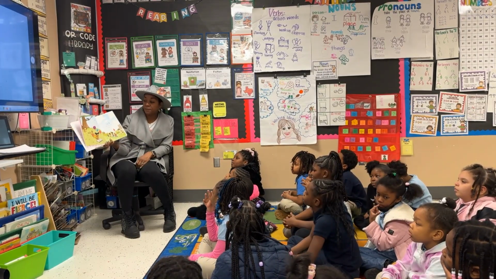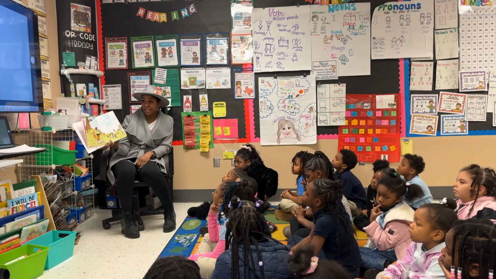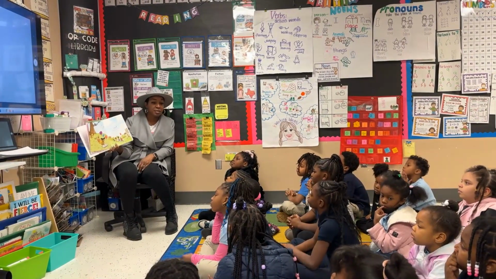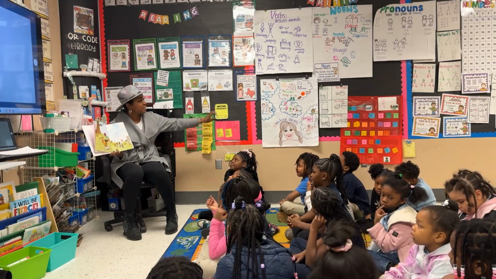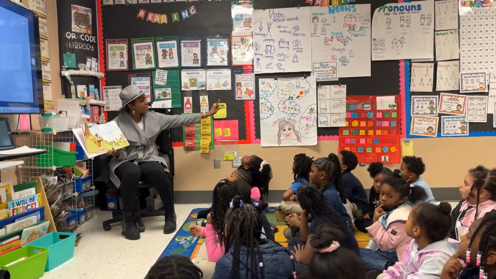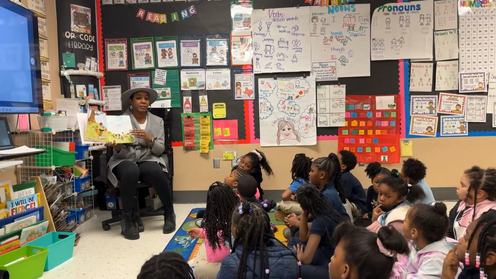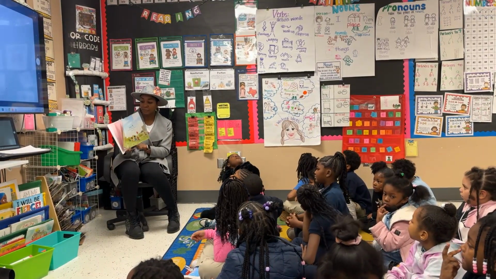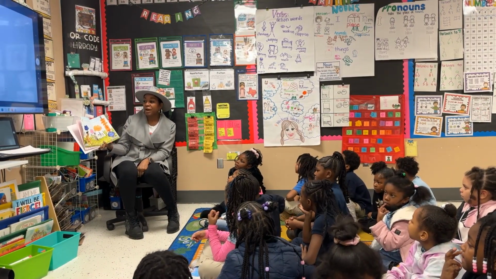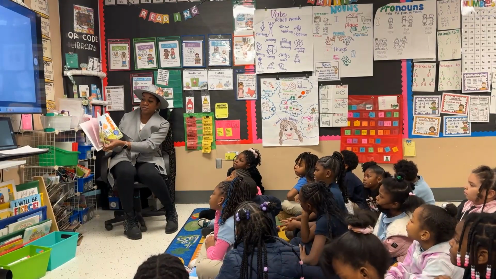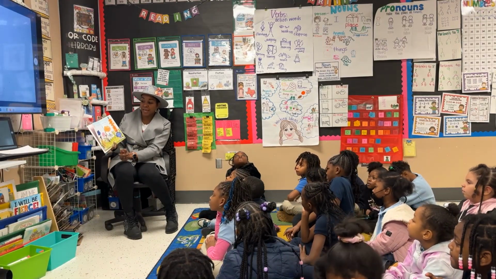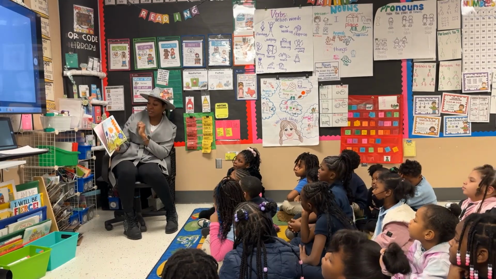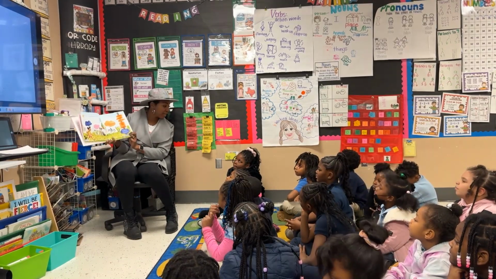Step 1. Search for an idea. A shiny one. So we know that when we write, first we have to have our idea, and we have our writing ideas, things that we can write about on our anchor chart. You can write about something you love. So she's thinking about space and horses, airplanes, sea monsters, giant spiders.